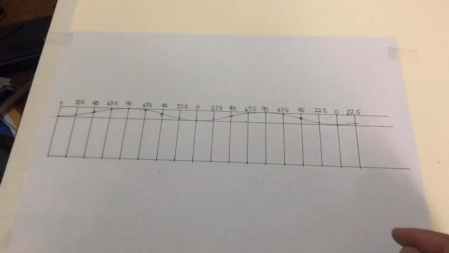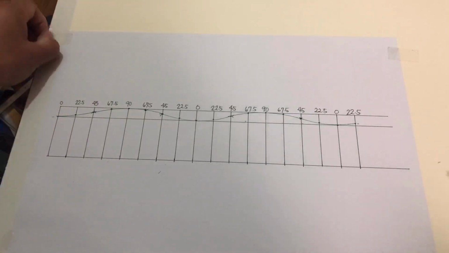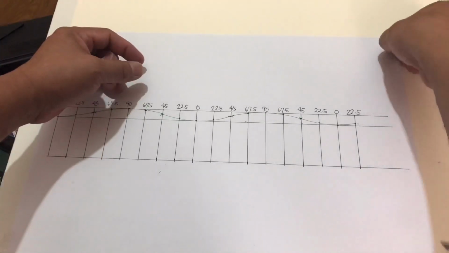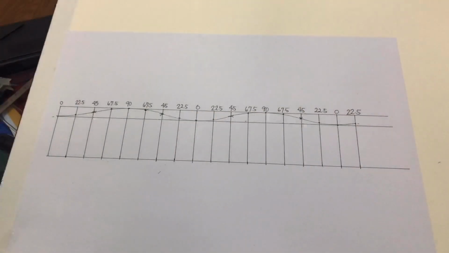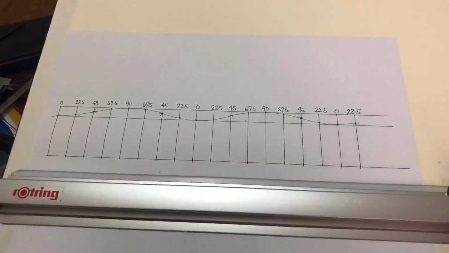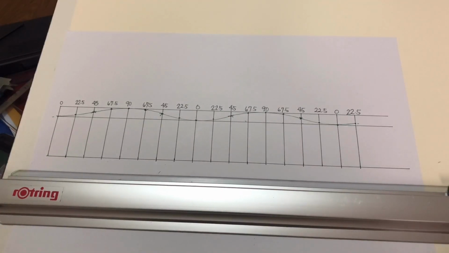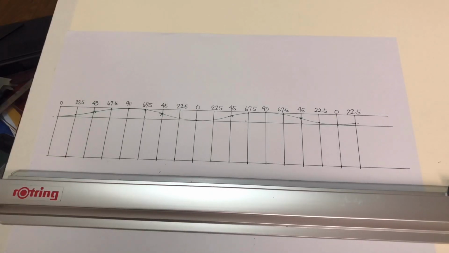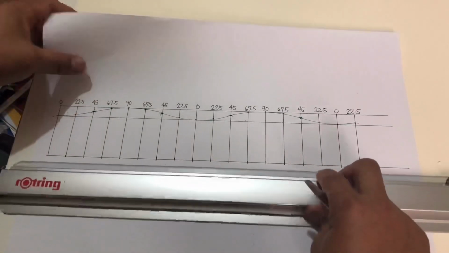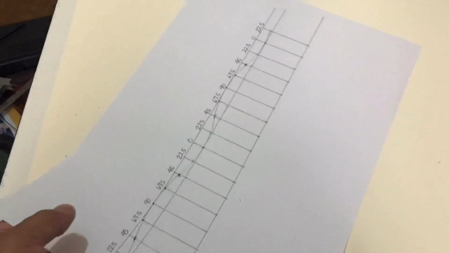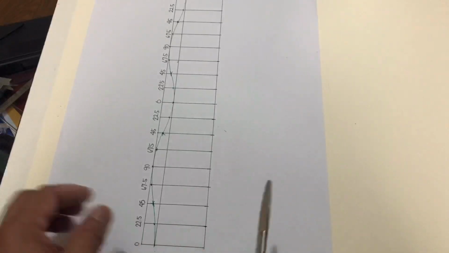So then we will cut the template. Right. So let's start to cut the template.